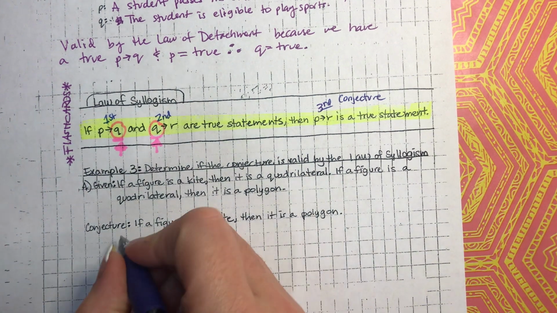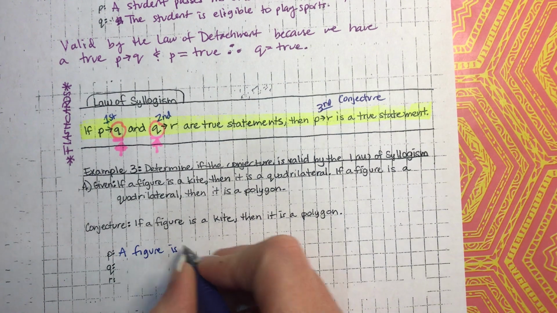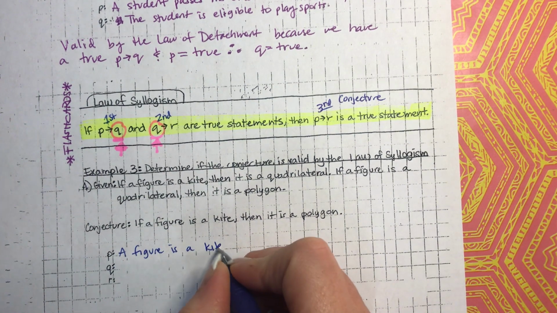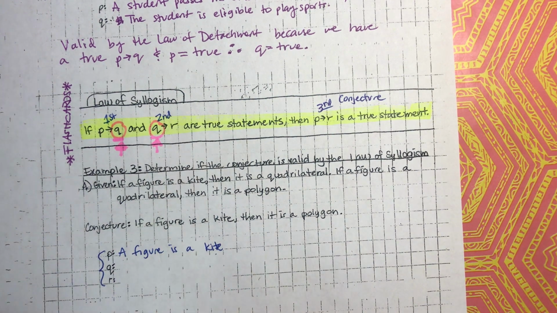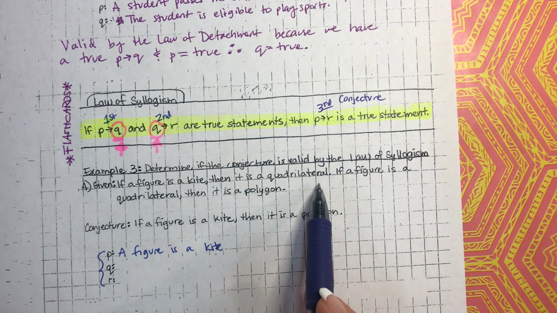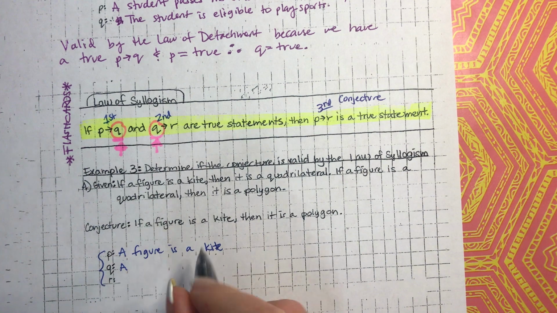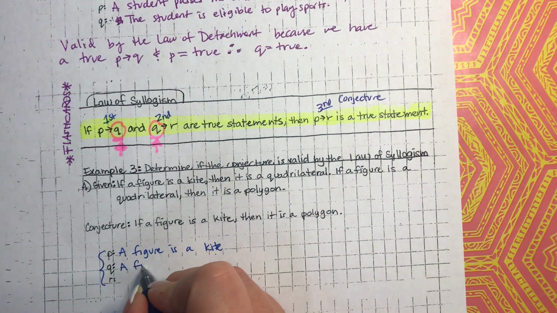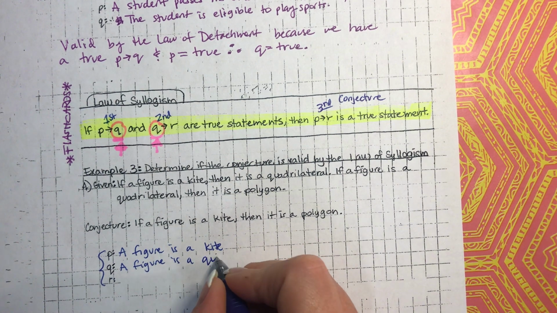So a figure is a kite, and I need to define these. So on your homework problems, quizzes, tests, you need to define those first. A figure is a kite, then it is a quadrilateral. Well, what is it? A figure is a quadrilateral.